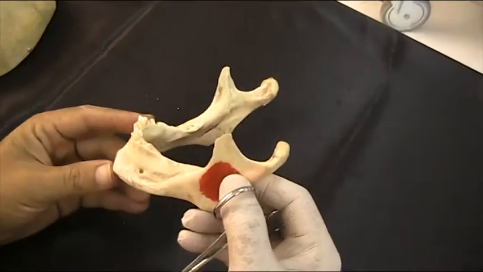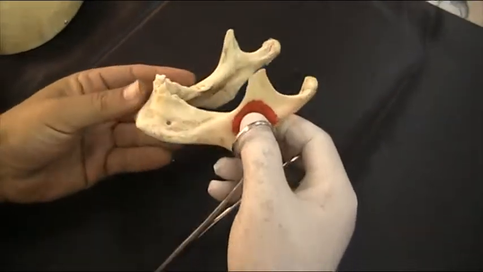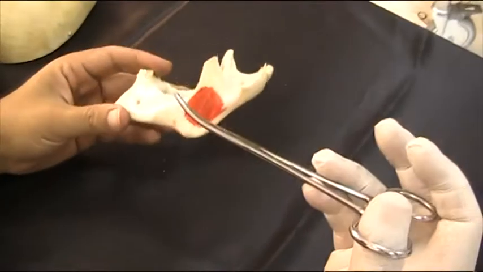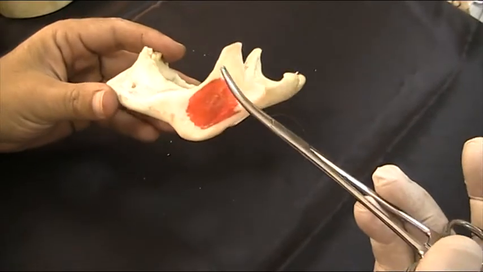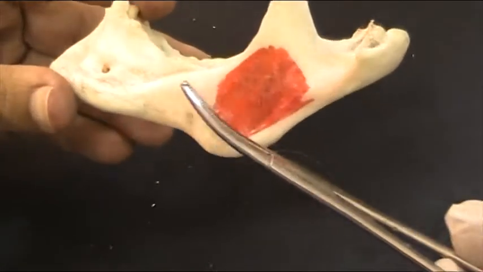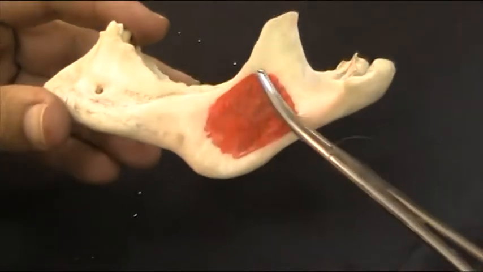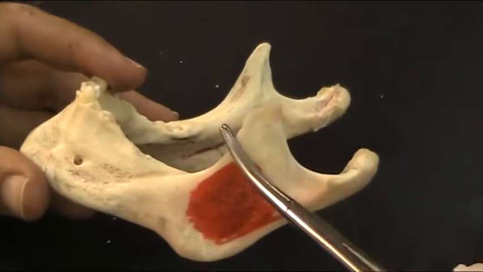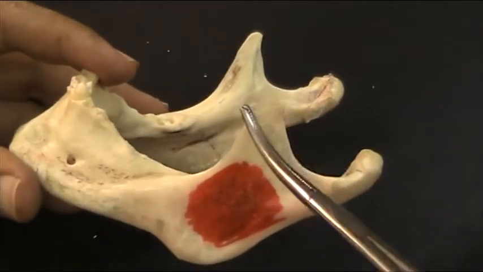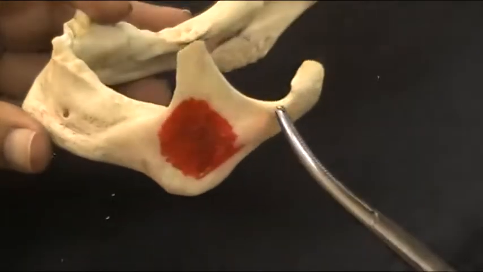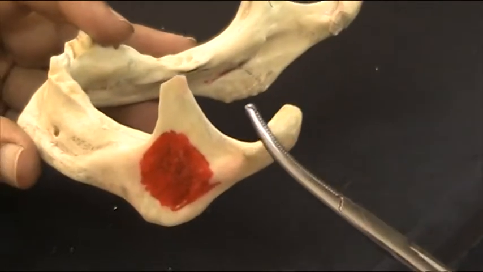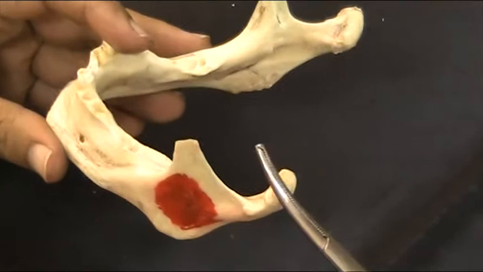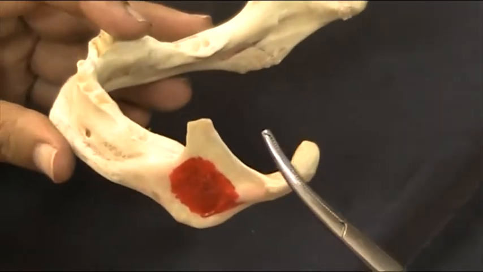Regarding the mandible, the most important features we are interested in, number one, this is the coronoid process. This is the ramus of the mandible, and this is the body of the mandible. The ramus here is the coronoid process. This is for the insertion of the temporalis muscle. And this is the head of the mandible. It articulates with the mandibular fossa to form the temporomandibular joint.